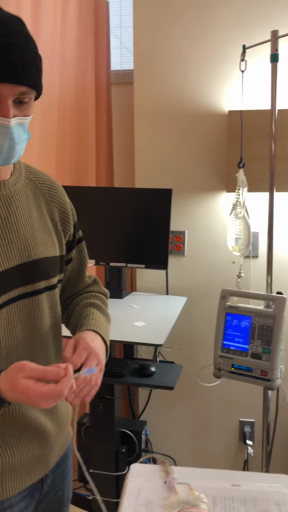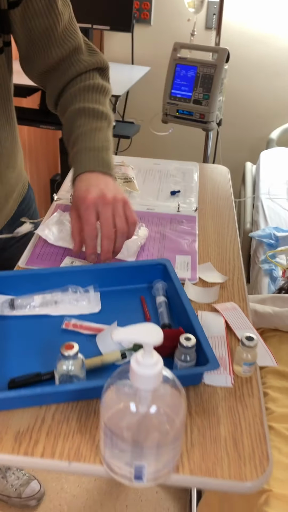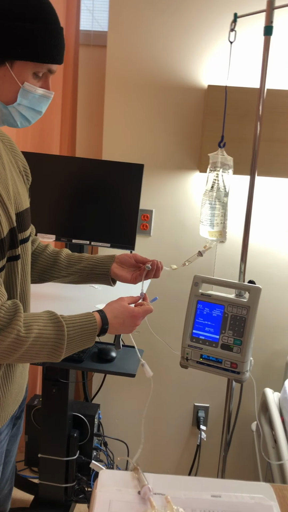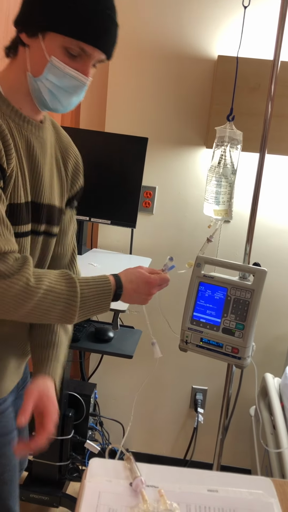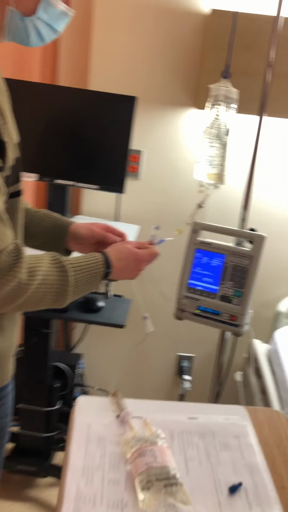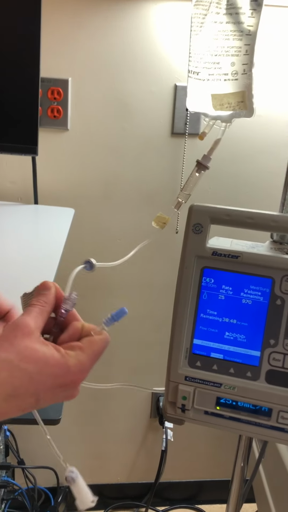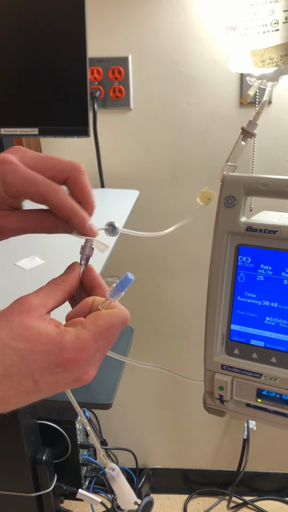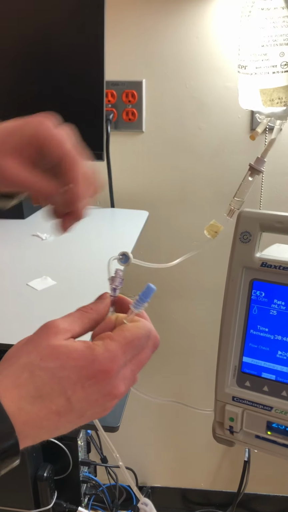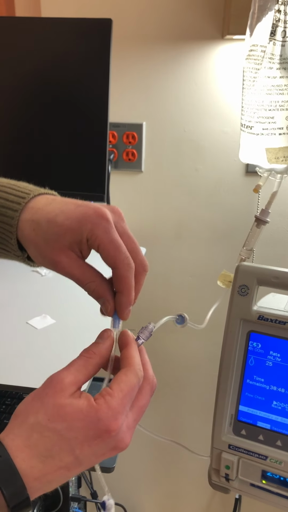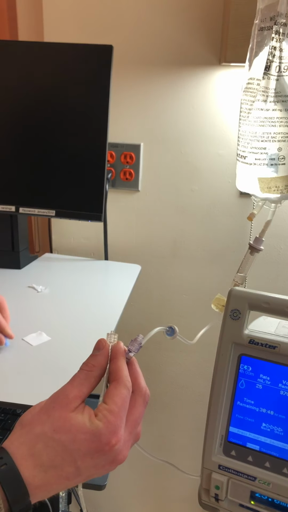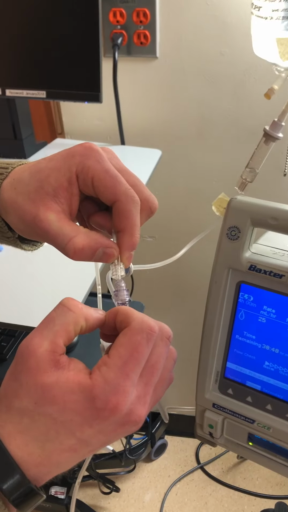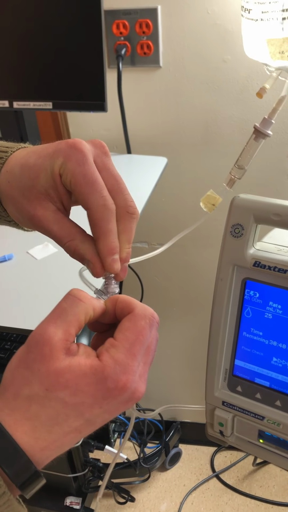And now I can bring this over here. I'm going to be using a port on the IV tubing here that's above the Baxter pump, because it's going to be regulated by the pump here. So I'm going to swab the port here for 30 seconds, let dry for 15, and without contaminating or breaching sterility, I'm going to add this here.